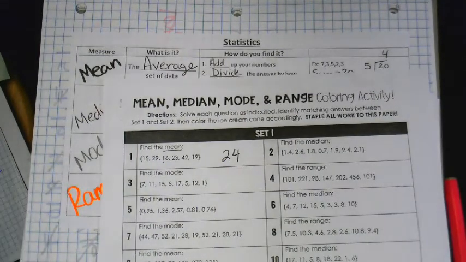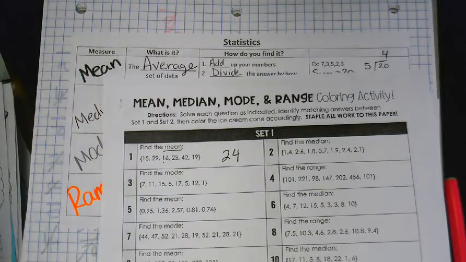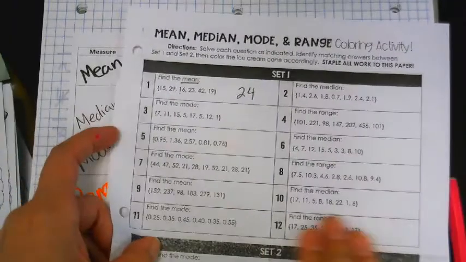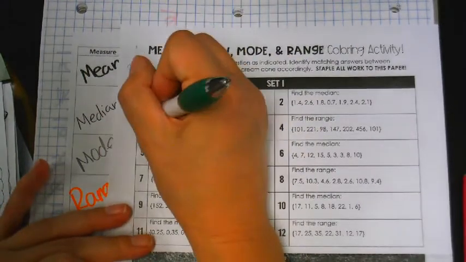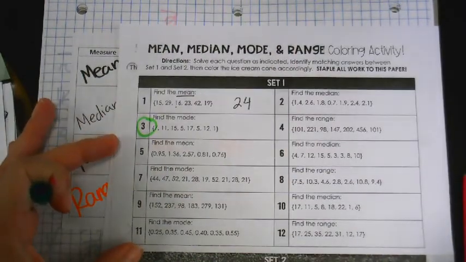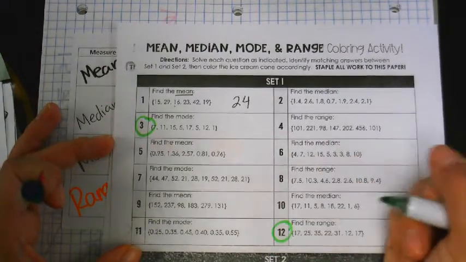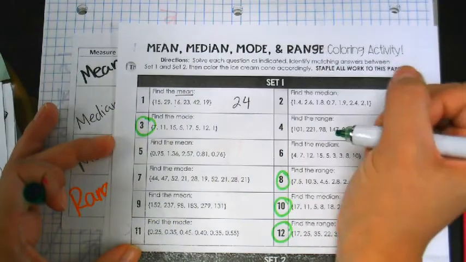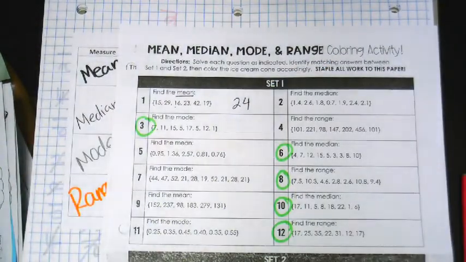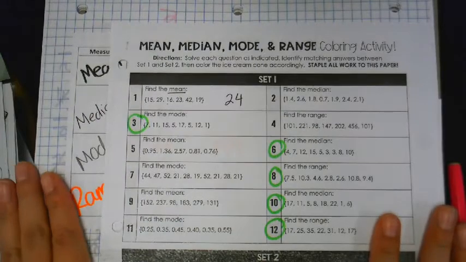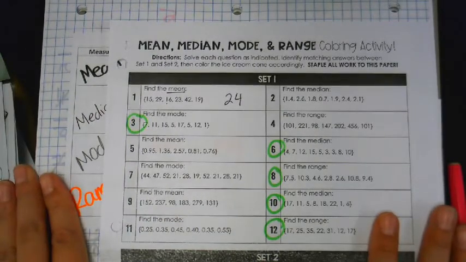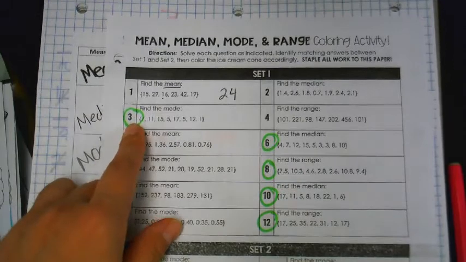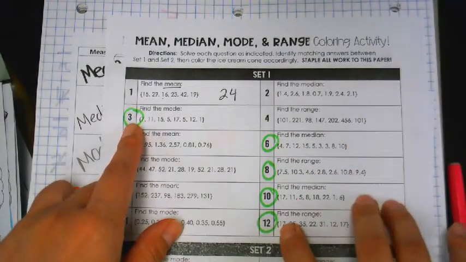Okay, here are the numbers that I want you to do today. There's going to be some that I want you to skip, some that we'll do. We still have a couple of minutes. I want you to do number 3, number 12, number 10, 8, and 6. Okay? So in the next 5 or 6 minutes we have to work. Can you do 3, 6, 8, 10, and 12 for today? And then we'll continue tomorrow.